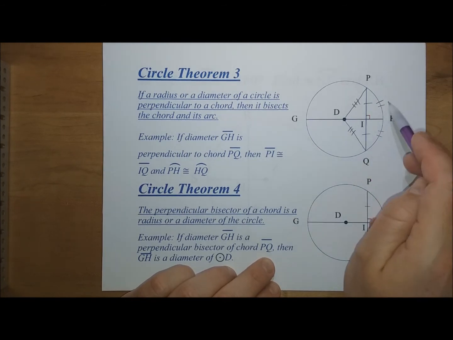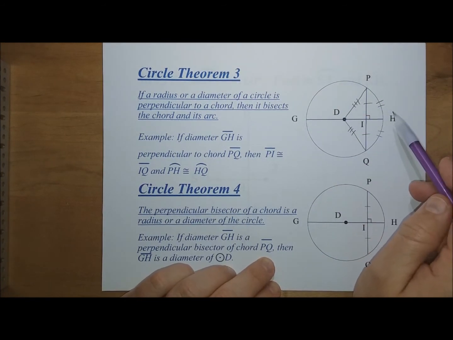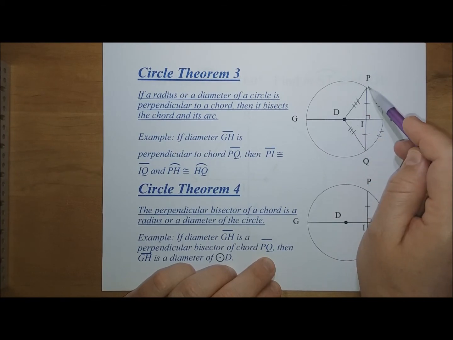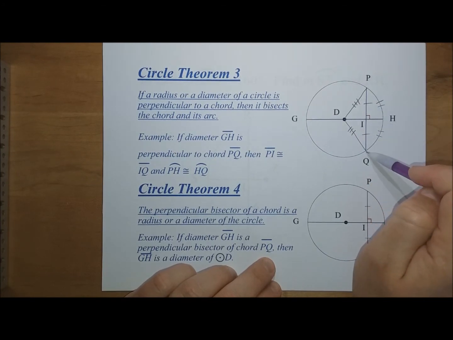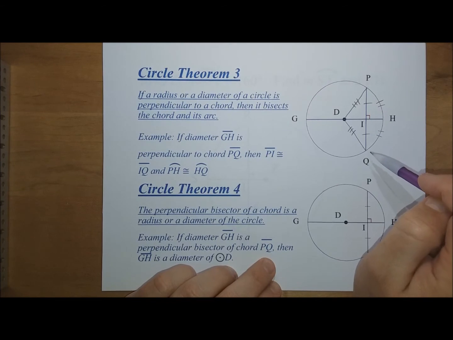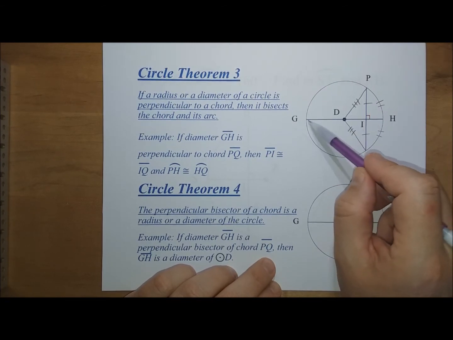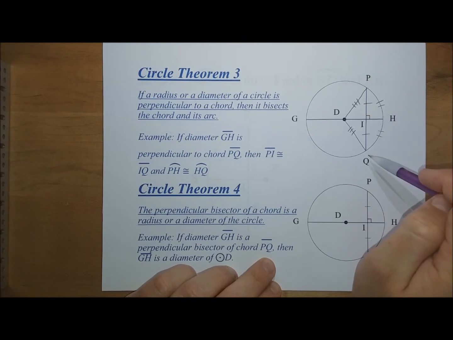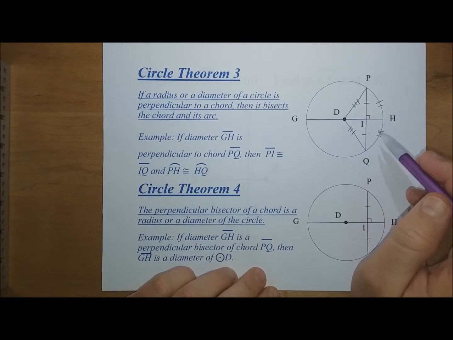And so hopefully you recognize this as a perpendicular bisector. If we have this point D that is equidistant from the endpoints of chord PQ, then it must be on the perpendicular bisector of PQ. And if GH or DH is in fact perpendicular to this chord, then it must be a perpendicular bisector.